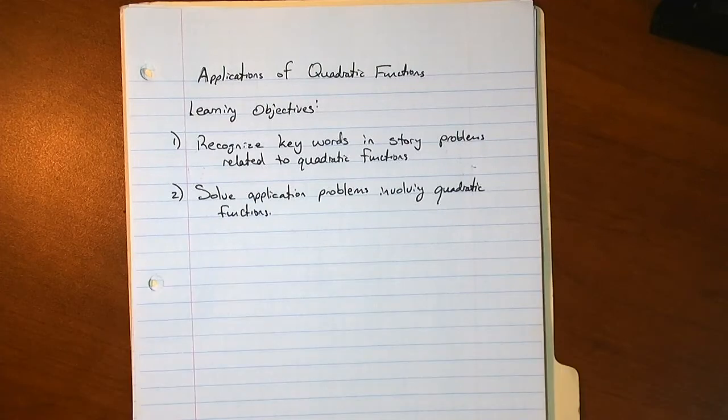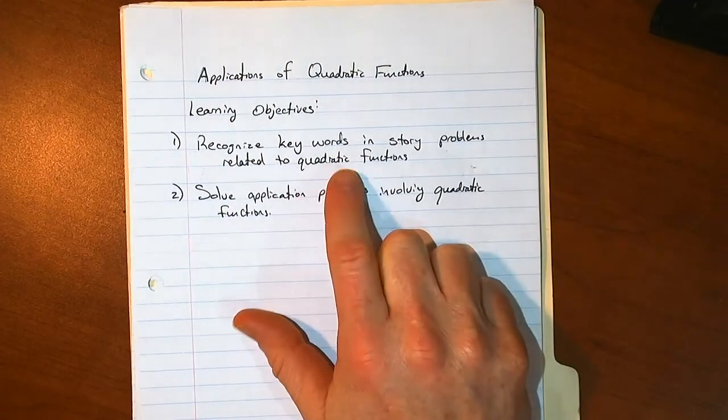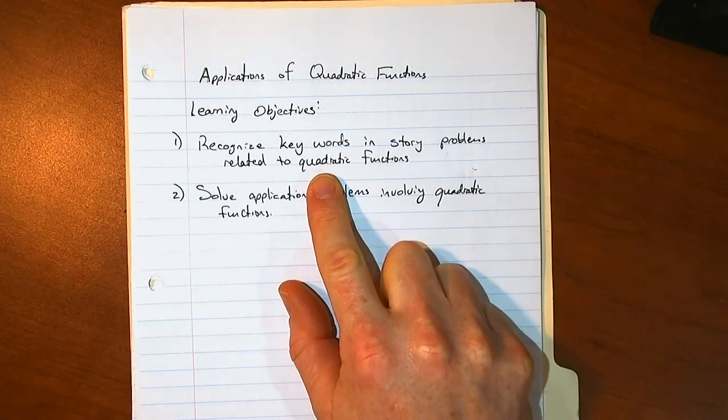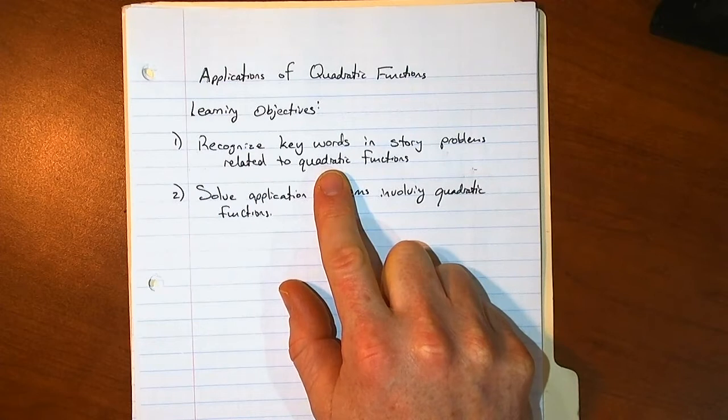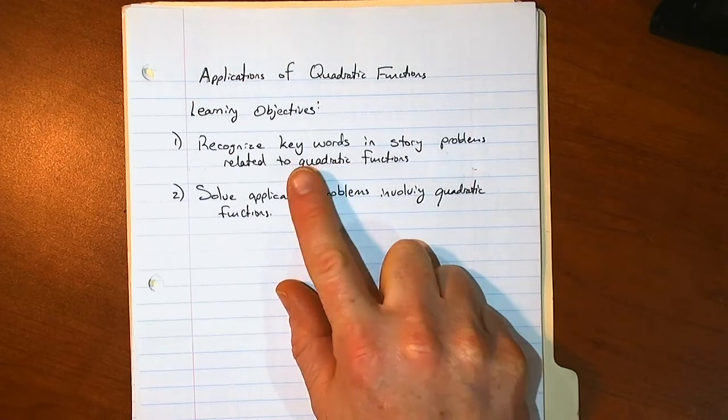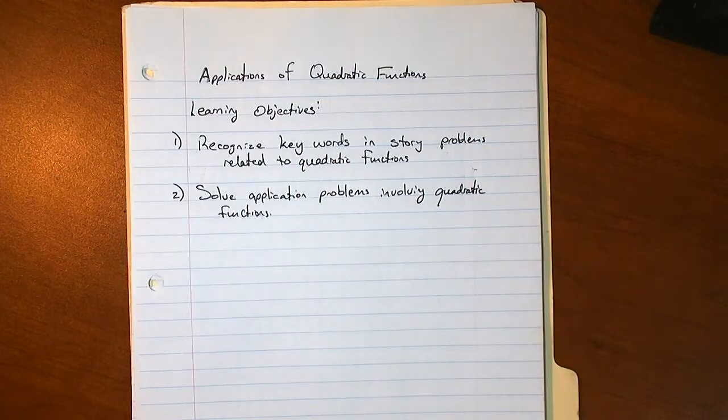There's two. One involves recognizing keywords when you're dealing with quadratic functions. Obviously, the word quadratic would be key, although neither one of the examples we're going to look at today uses that word. So you also need to remember that functions that are squared or have an x squared are quadratic, right? So that's maybe a key symbol, perhaps. But keywords that you'll see will be words like maximum or minimum, highest, lowest, things like that. All of those keywords would involve working with the vertex.